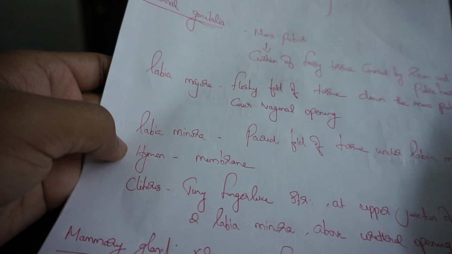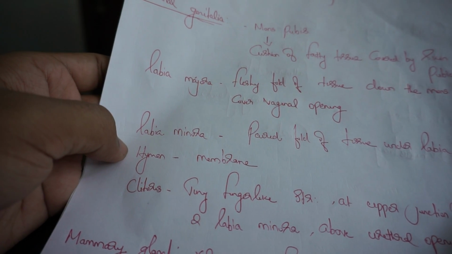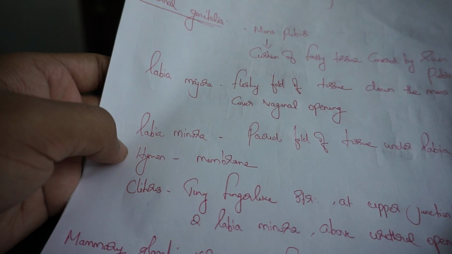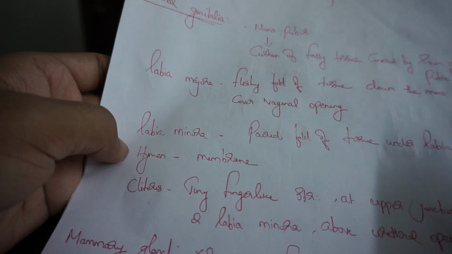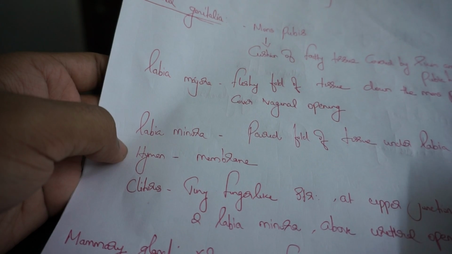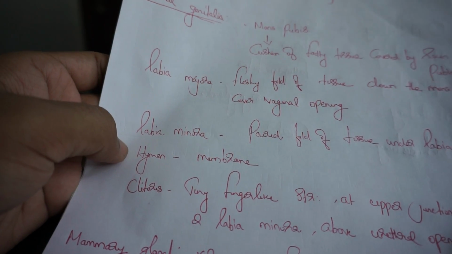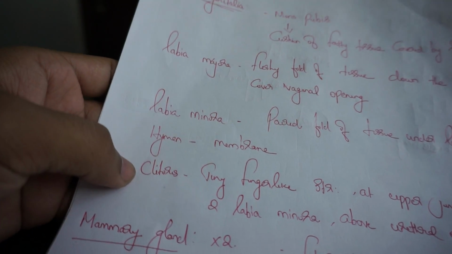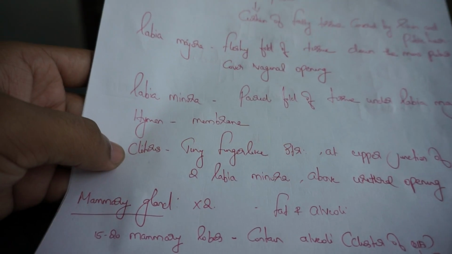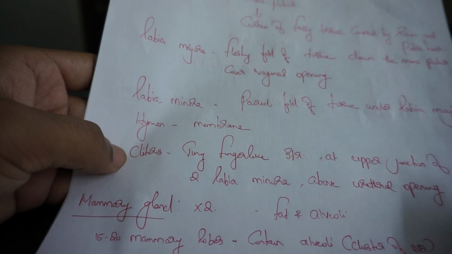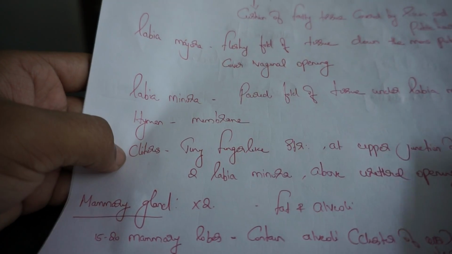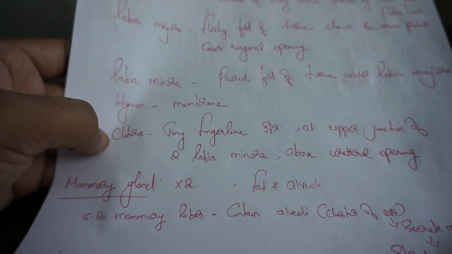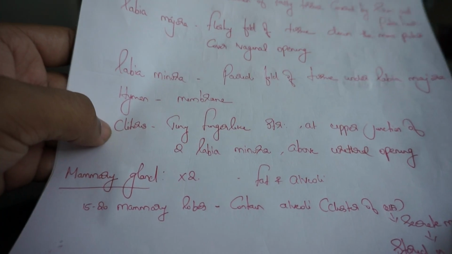The hymen is a membrane which covers this opening, and the hymen is not an indicator of virginity. It may tear off by any physical activities like horse riding or athletics. Another part of the external genitalia is the clitoris, which is a tiny finger-like structure at the upper junction of your two labia minora, just above the urethral opening.